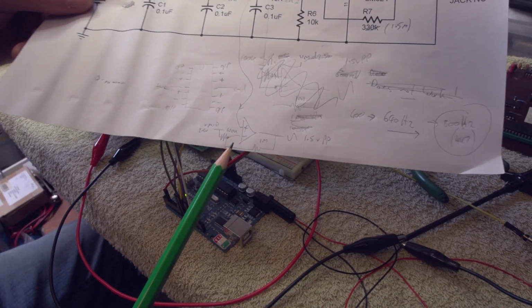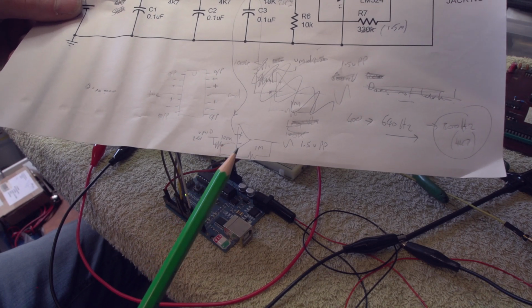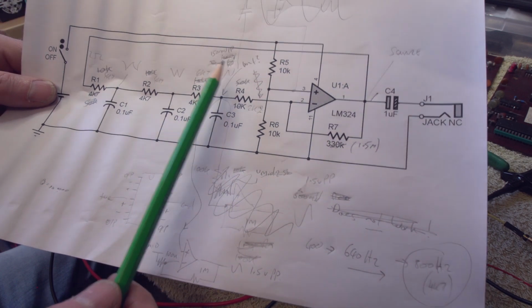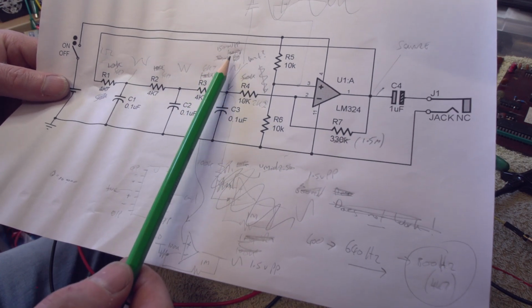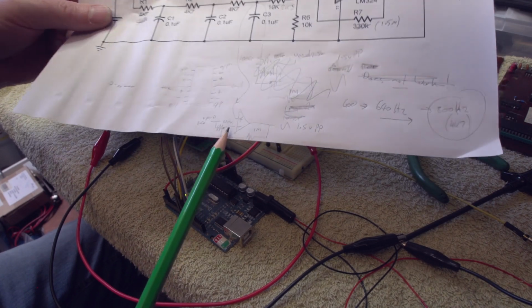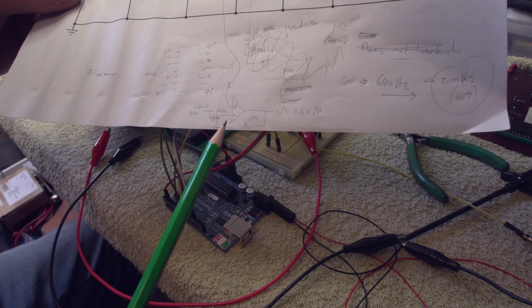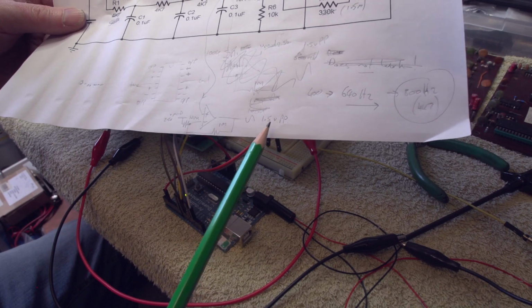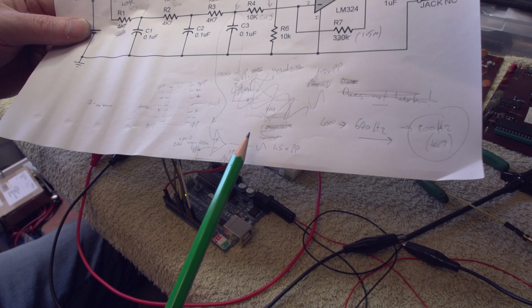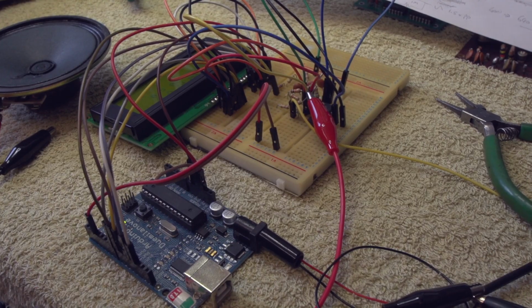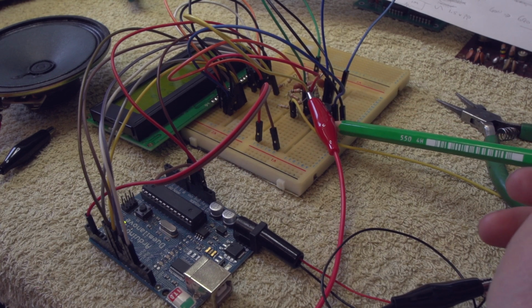I've added a little buffer amplifier on the output here, because the output from here, which is a sine wave, is only about 150 millivolts peak to peak. It's a little bit small, so I've made a little ×10 gain amplifier there, which gives us roughly 1.5 volts peak to peak output at around 800 Hertz, and that's absolutely perfect. Basically, it's in here, this part of the circuit here.